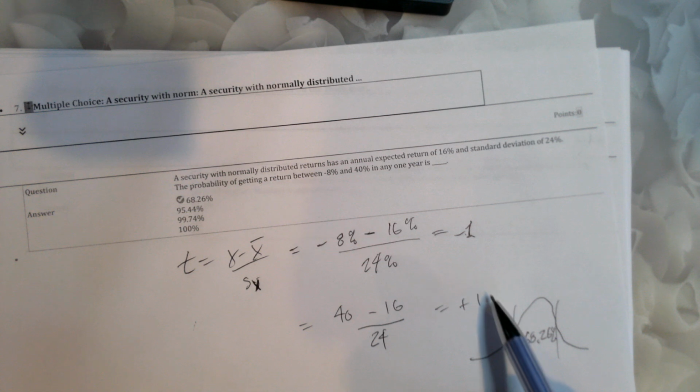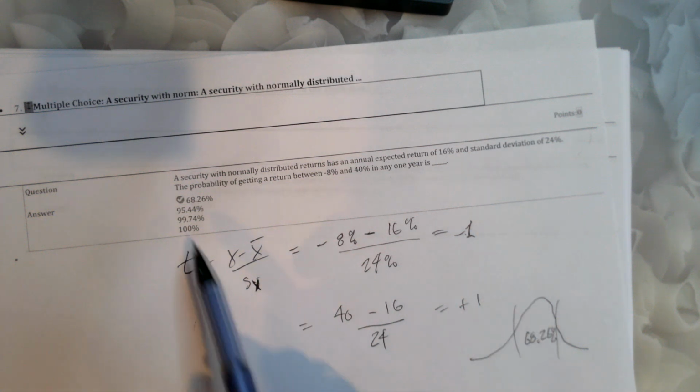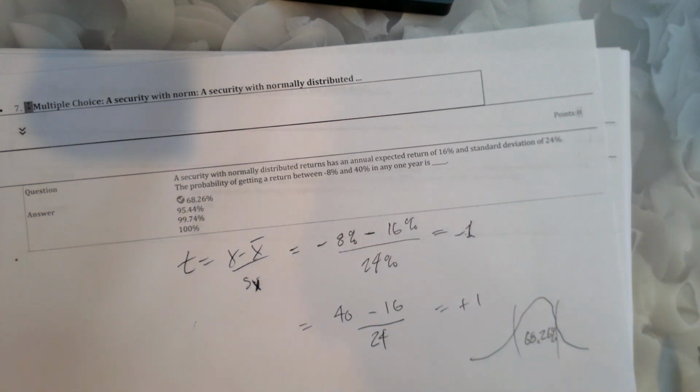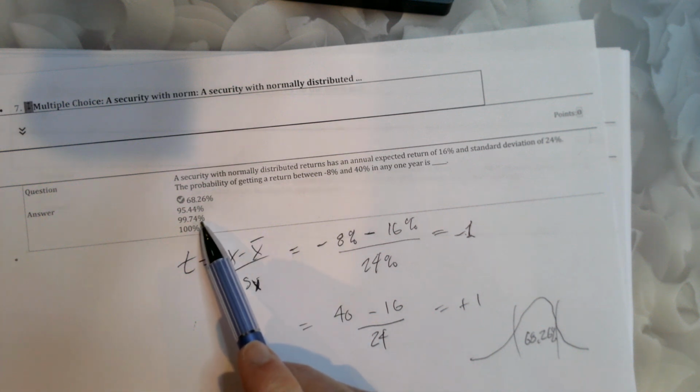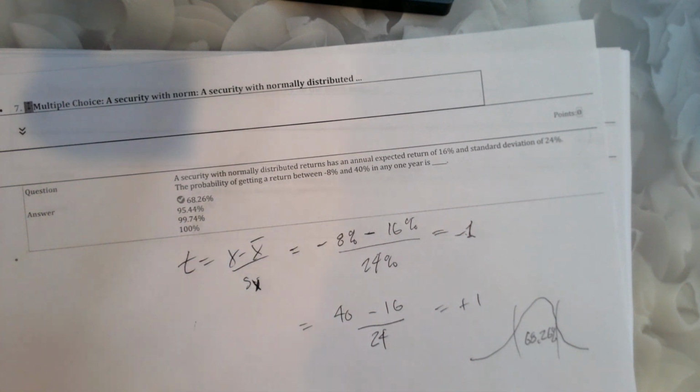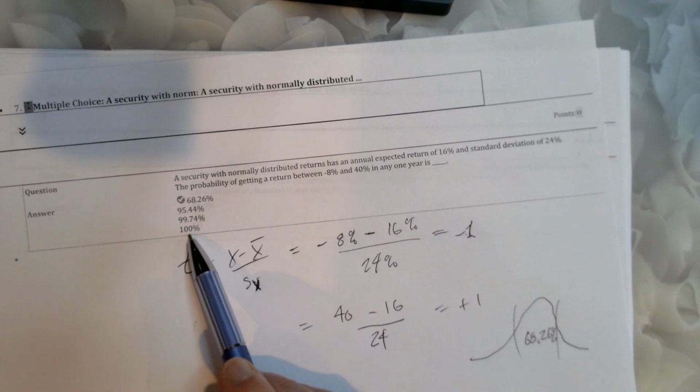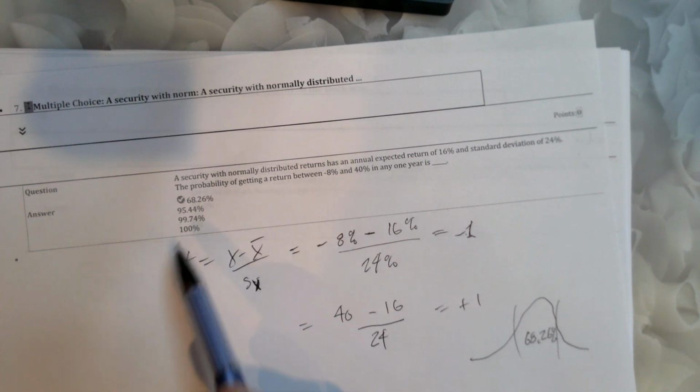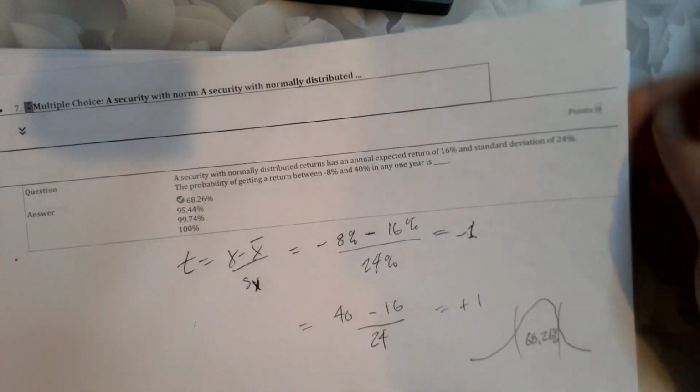If we'd come out minus 2 to plus 2, it would have been 95.44%. If it had been minus 3 to plus 3, it would have been 99.74%. And this last one would probably never be chosen because it would have to be plus or minus infinite standard deviations.